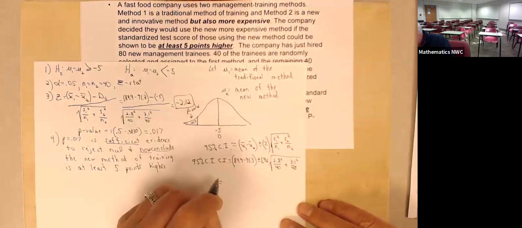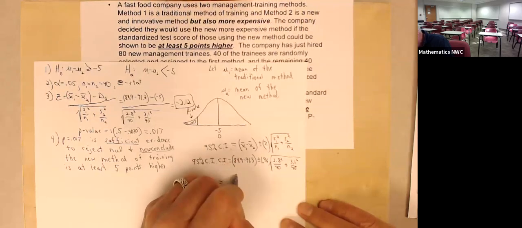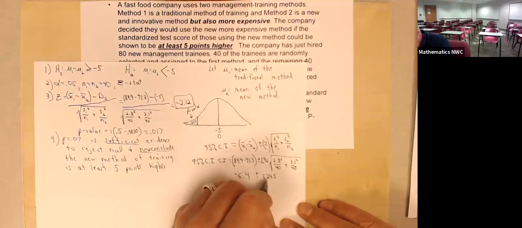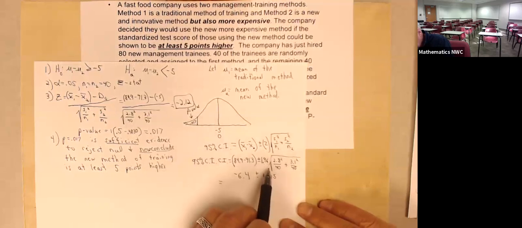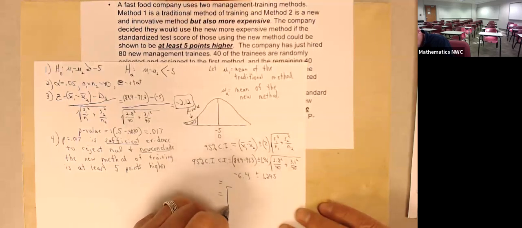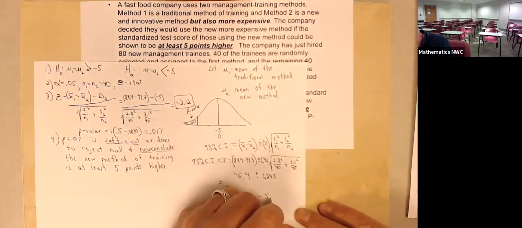When you end up getting that all calculated out, this first of all would be a negative 6.4 plus or minus 1.295. Make sure that you can get from your calculator to this 1.295, and you need to add and subtract it. And when you do, this is what your interval turns out to be, a negative 7.695 to a negative 5.100.